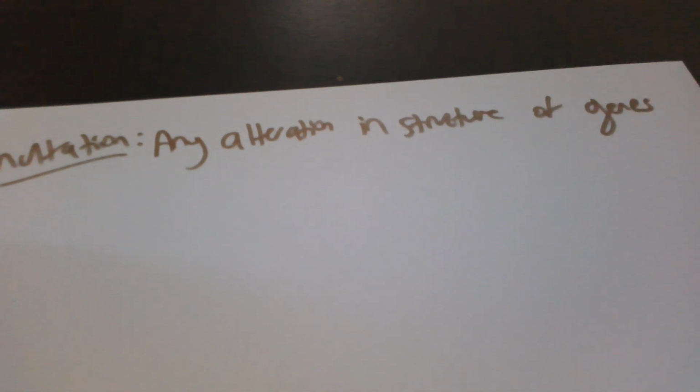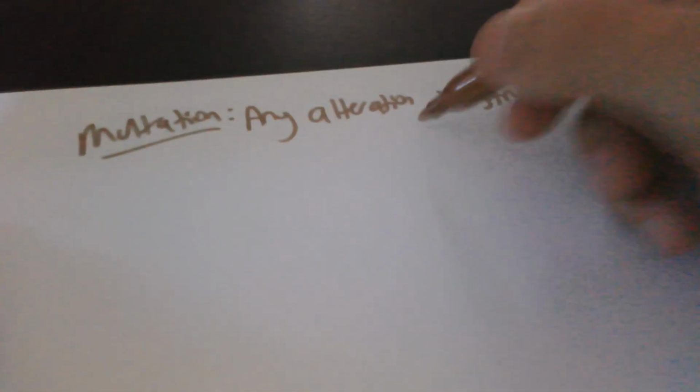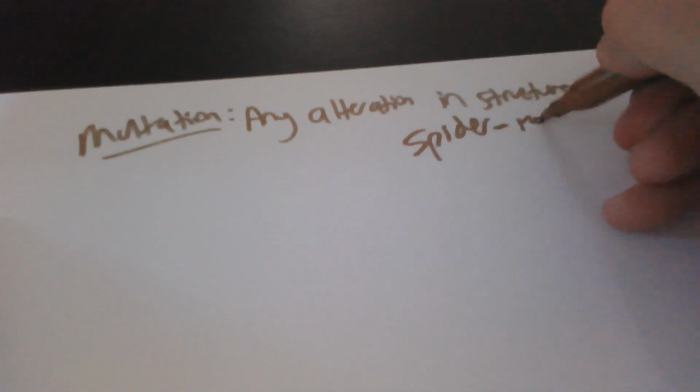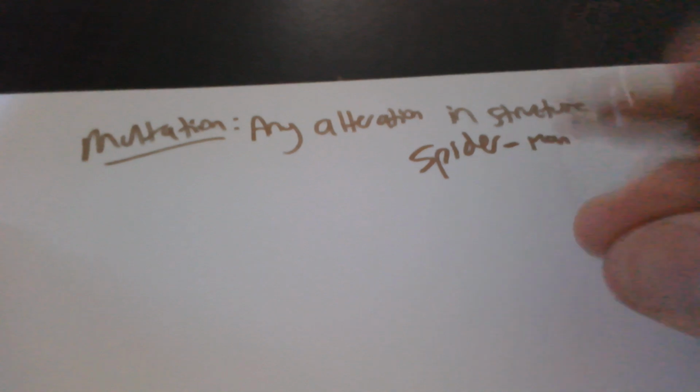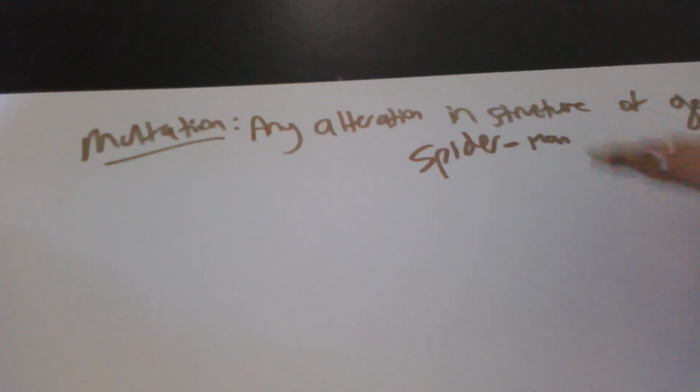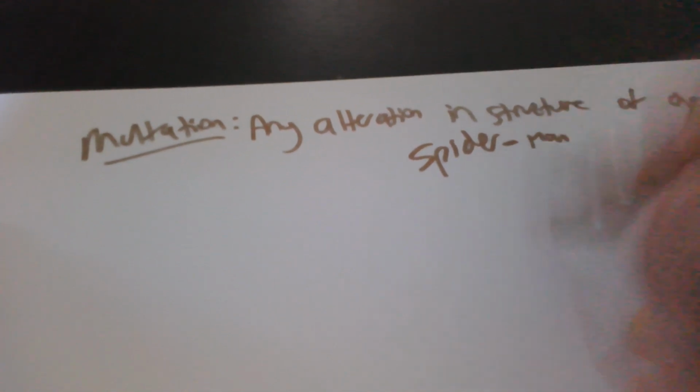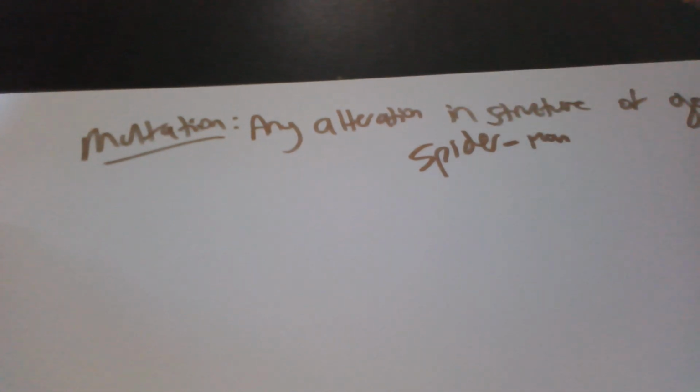So what's a mutation? I want to talk about mutations now. A mutation is basically any alteration, any change in the structure of genes. And we all know a very common example of this: Spider-Man. Spider-Man has the genes of a human being. A spider comes along and stings him. One of his genes changes, a mutation happens, and eventually he gets turned into Spider-Man.